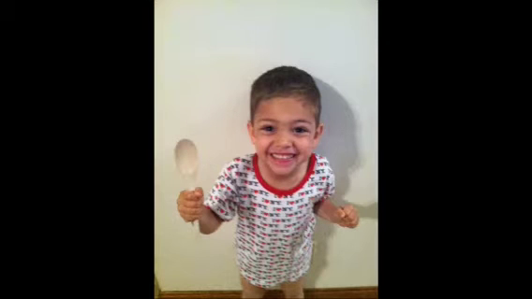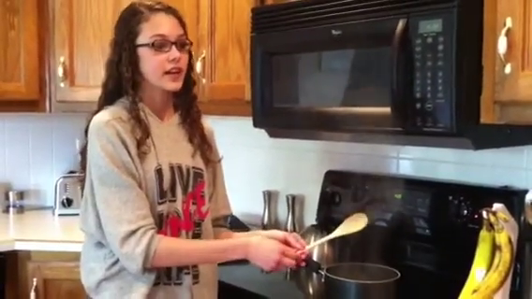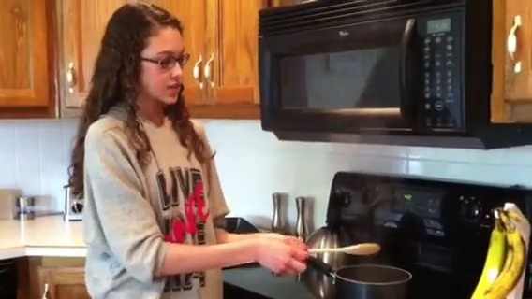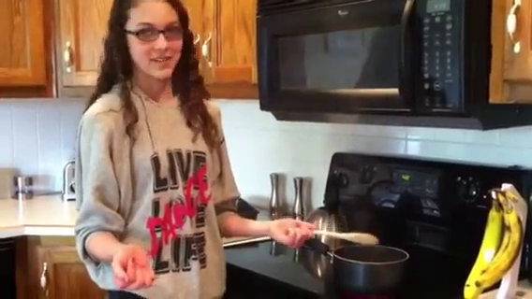An insulator is a material that transfers energy poorly. Okay, this wooden spoon is an insulator because it's offering very large resistance to the flow of electric current, and it's not transferring heat to my hand.